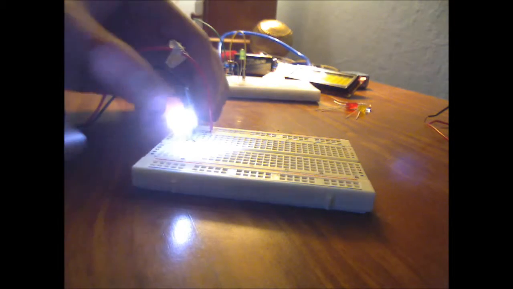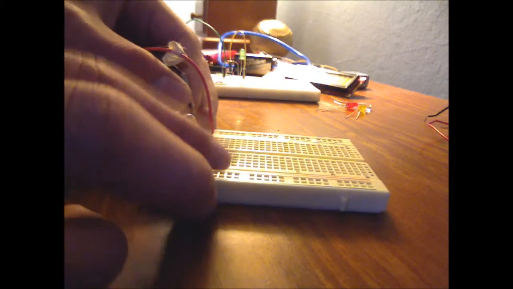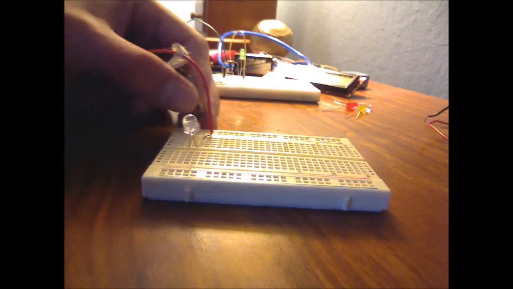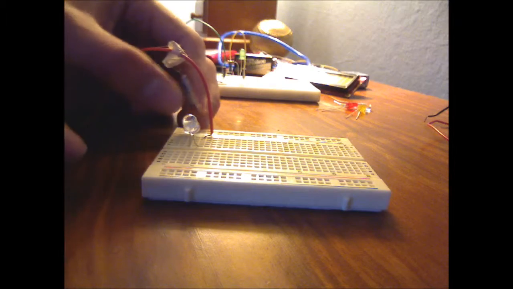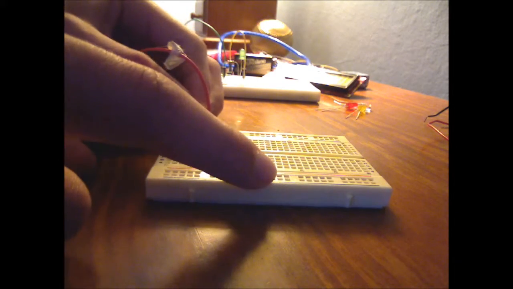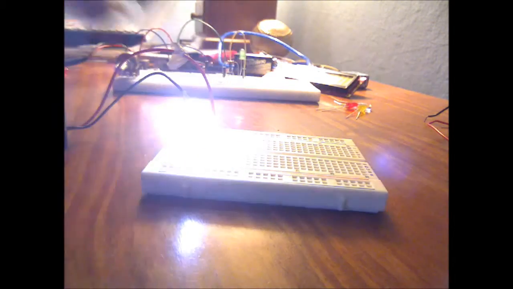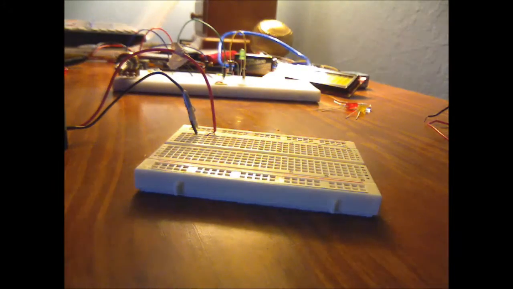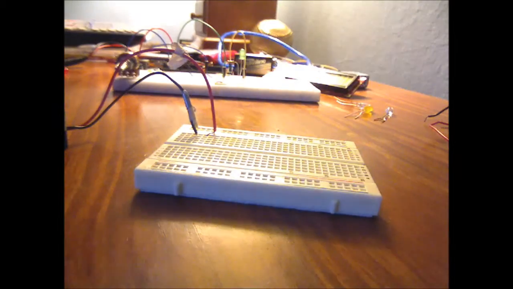So let's see if I take the black wire out. As you can see, it doesn't work. Even though there's one wire connected to it, it has to be a complete circuit. It has to flow from positive to negative in order to work. So there it is back on. This is an LED. It's a very basic light. I'm going to show you another color of it. Here's a red LED. Let me turn this on really quickly.